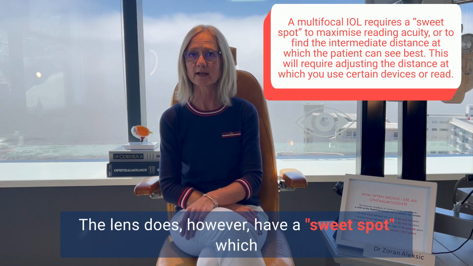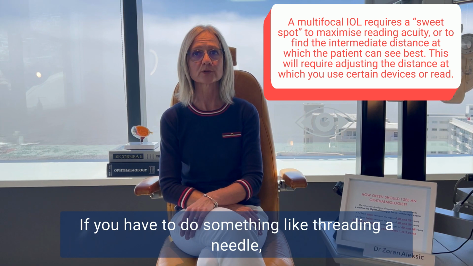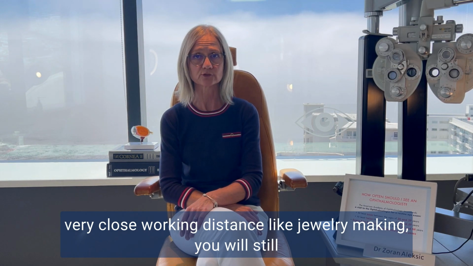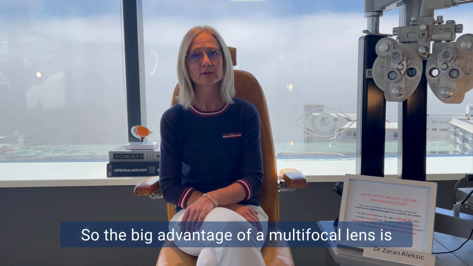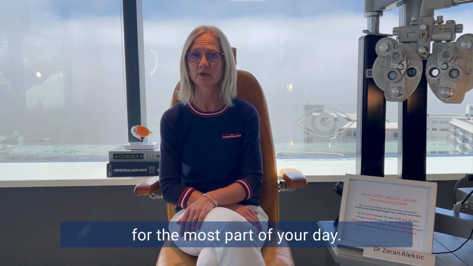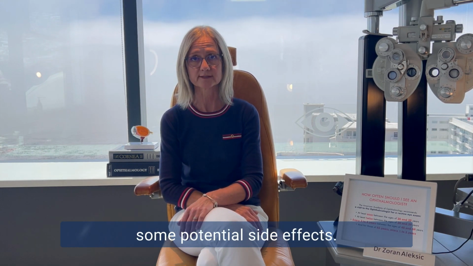The lens does, however, have a sweet spot, which is set for about 35 to 40 centimeters. If you have to do something like threading a needle, or if you have a certain hobby that requires a very close working distance, like jewelry making, you will still need to wear a spectacle with some extra magnification. So the big advantage of a multifocal lens is that it can potentially make you independent of glasses for the most part of your day. It does, however, come with some potential side effects.